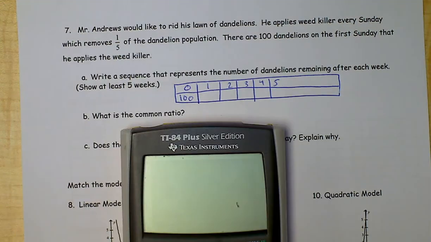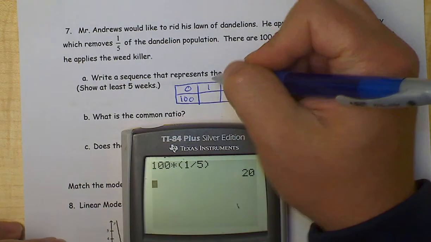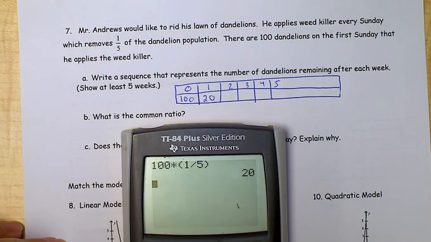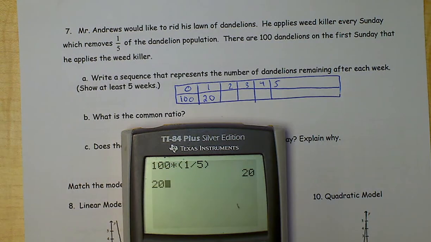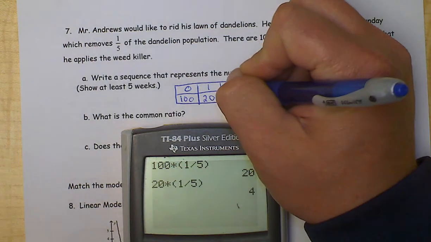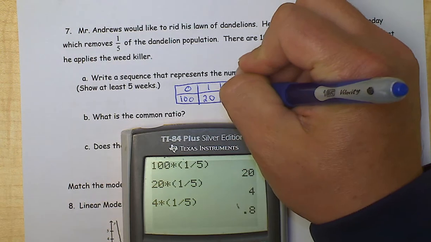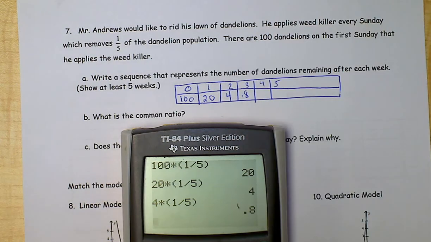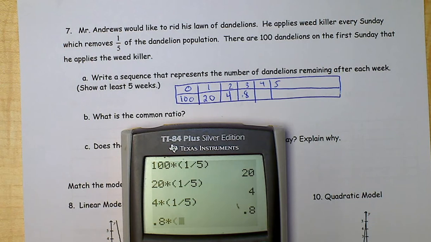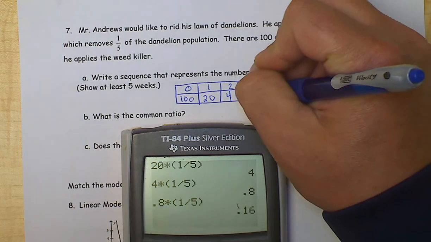Okay, so I'm going to do 100 times 1/5, and I get 20. Okay, 20 times 1/5 is 4. Okay, 4 times 1/5 is 0.8, and 0.8 times 1/5 is 0.16.